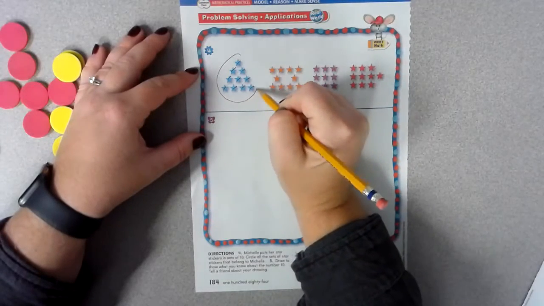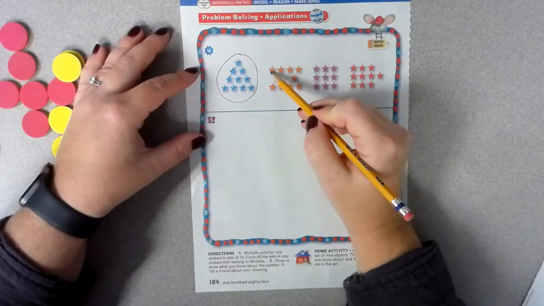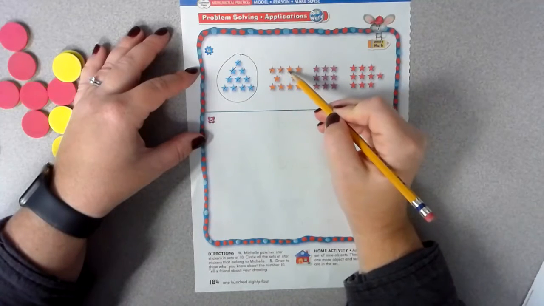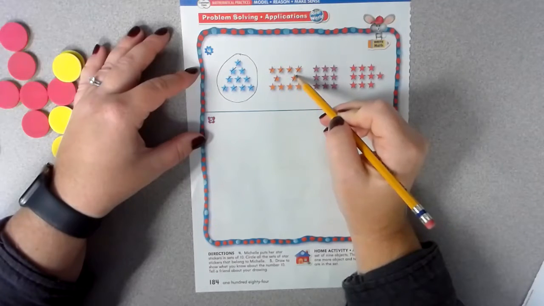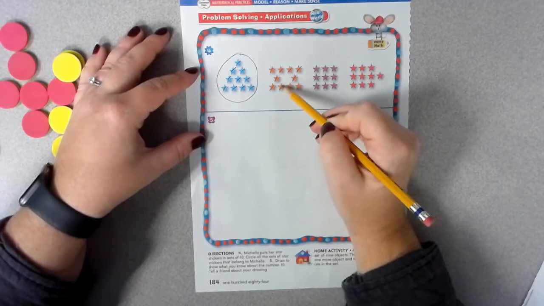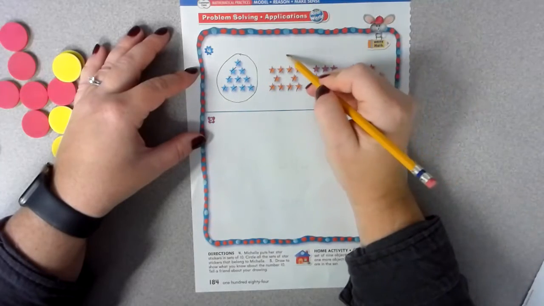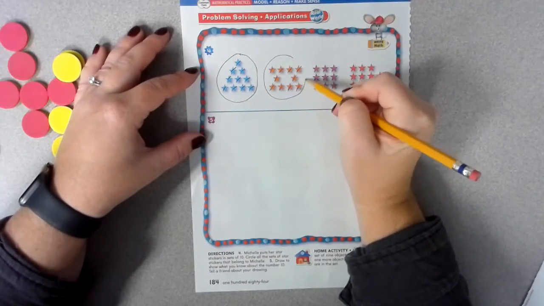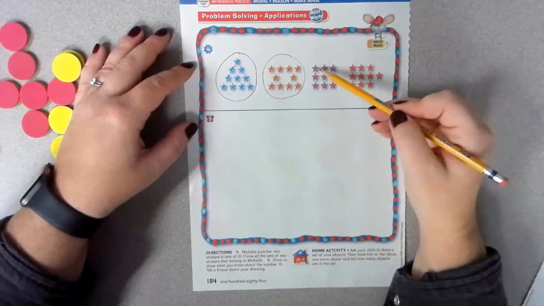That's a set of 10, so we're going to circle that one. Let's move on to this one. 1, 2, 3, 4, 5, 6, 7, 8, 9, 10. That is also a group of 10. When they're in different patterns, it's hard to tell without counting.